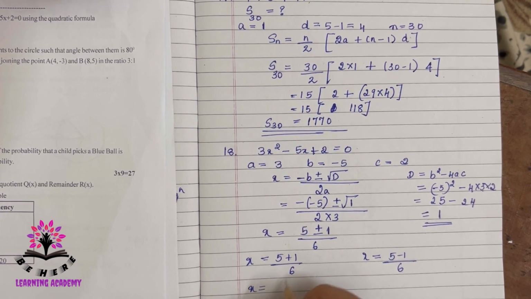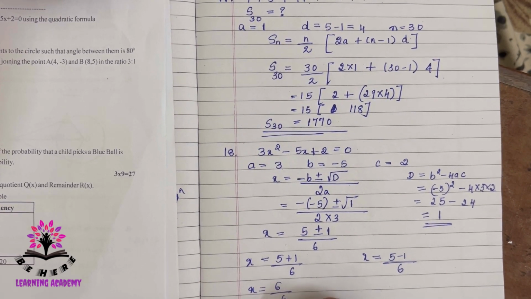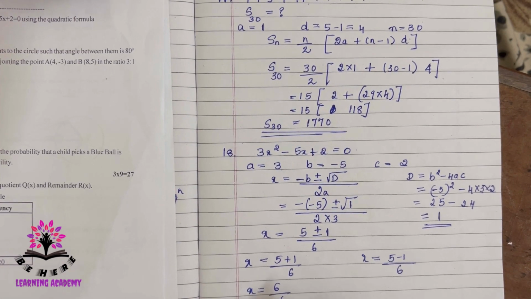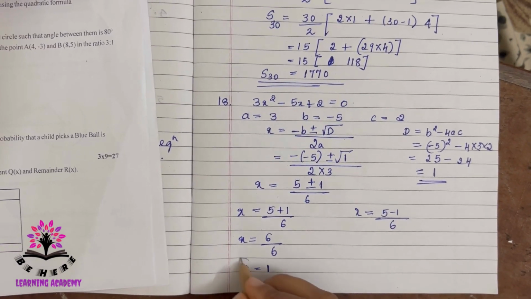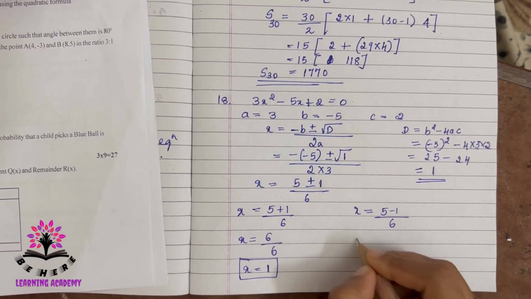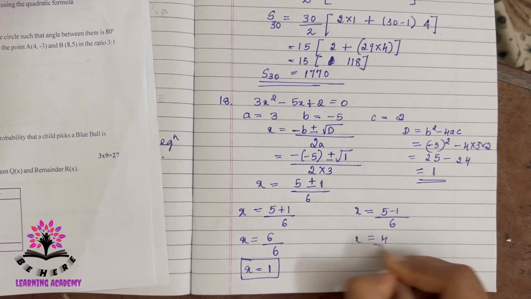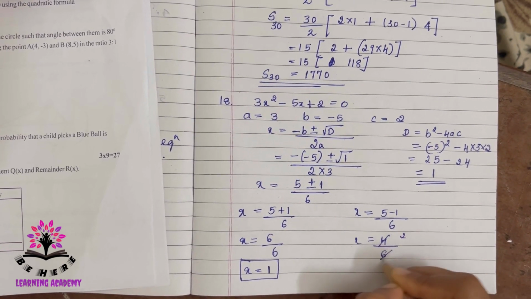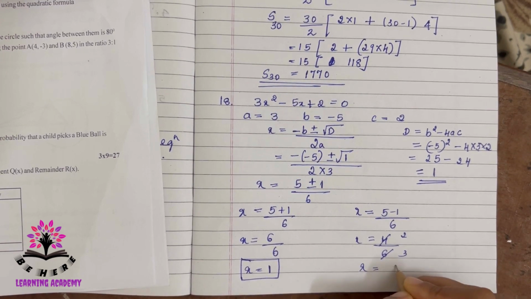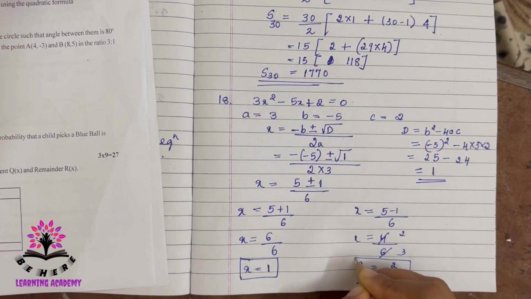So x will be equal to 5 plus 1 is 6, 6 by 6. So x is equal to 1. One more, x is equal to 5 minus 1 is 4, 4 by 6. So x is equal to 2 by 3.